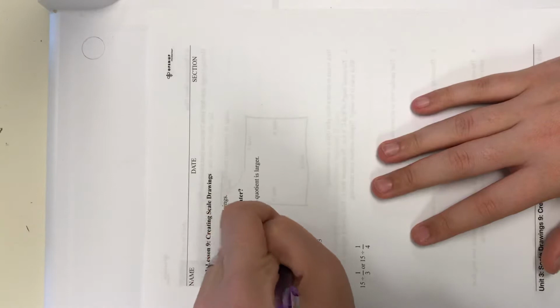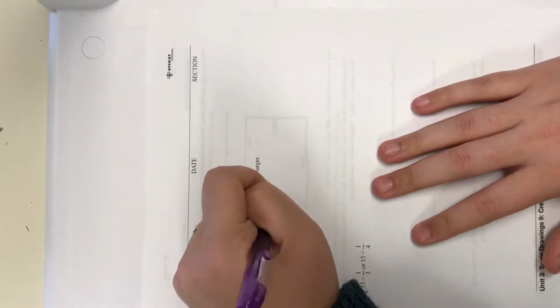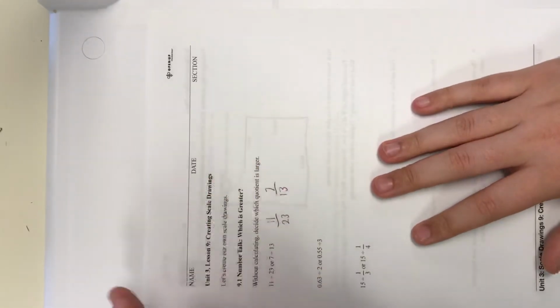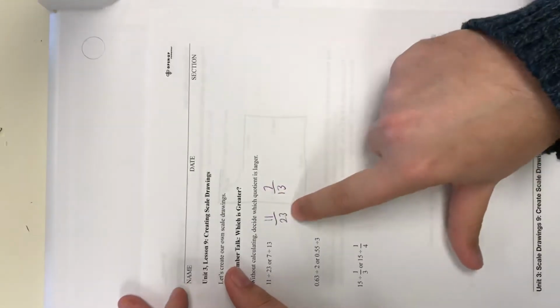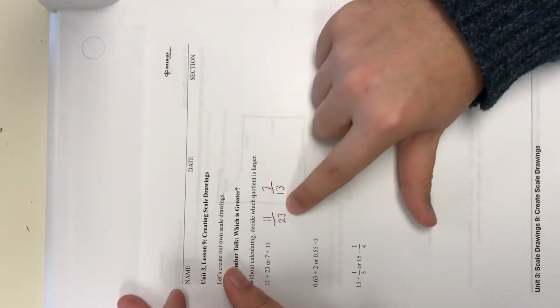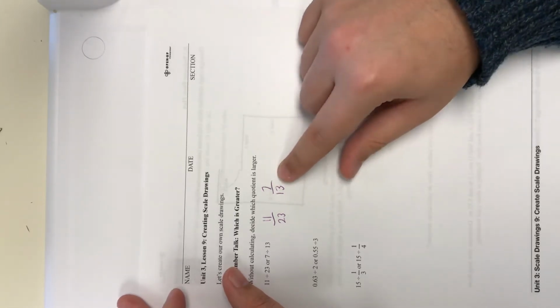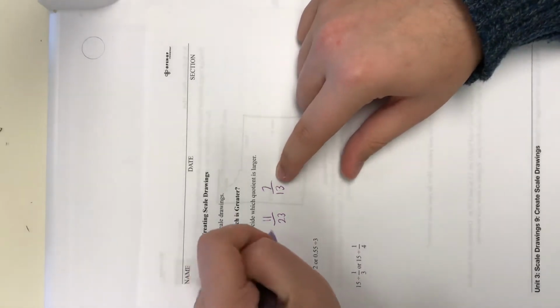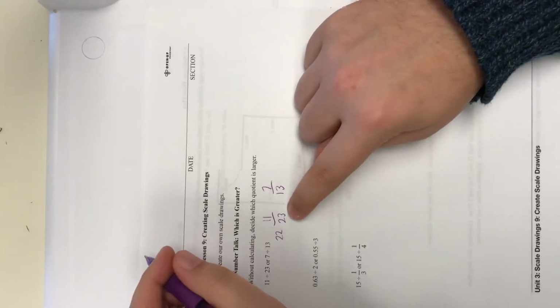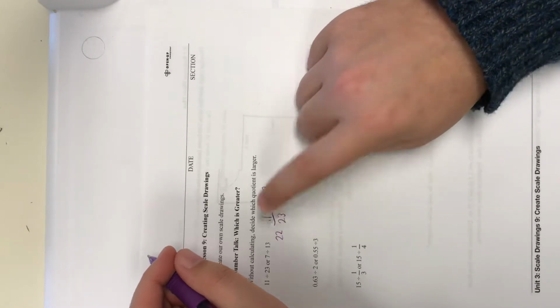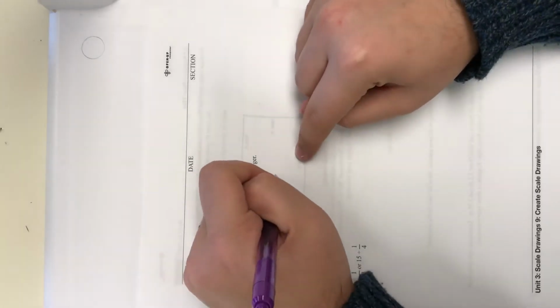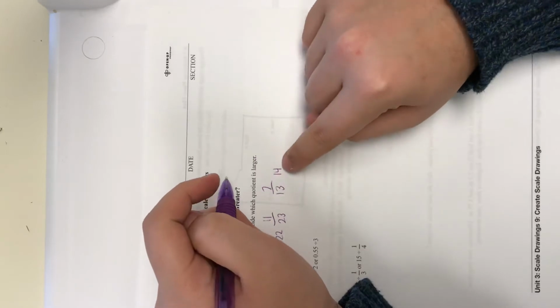So this is 11 over 23 and 7 over 13. How to think about this is that we know that 11 is not half of 23, but a little less than half. And we know that 7 is a little bit more than half of 13. To give you some context, 11 is half of 22. So since 23 is larger, we know that this is less than half. And because 13 is less than 14, we know that this is a little bit more than half.